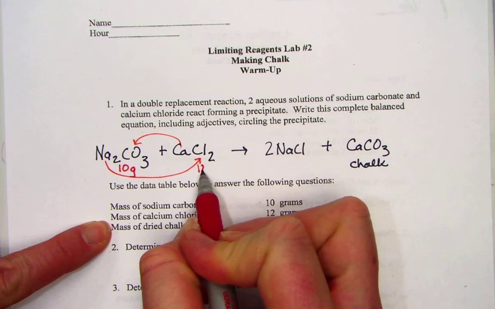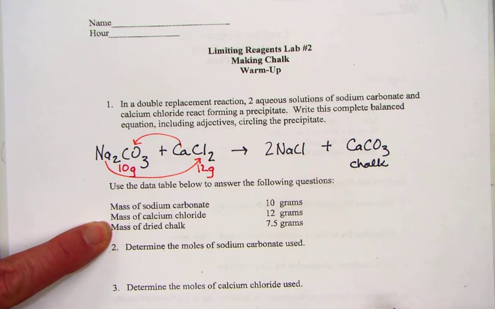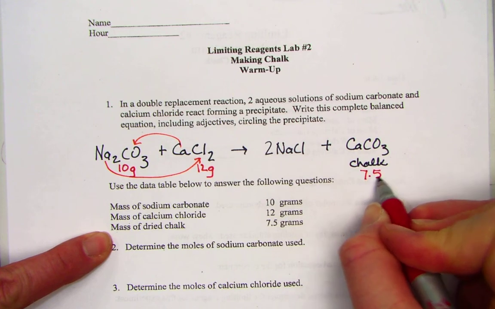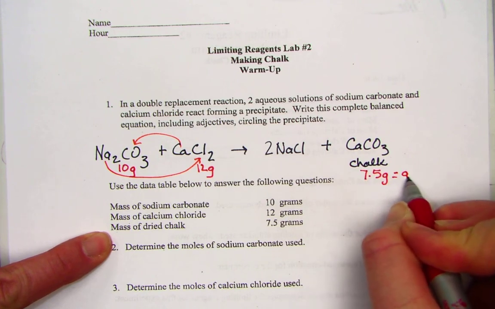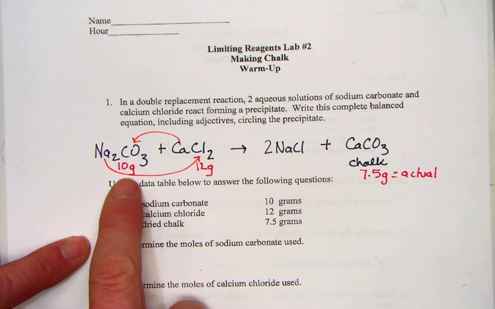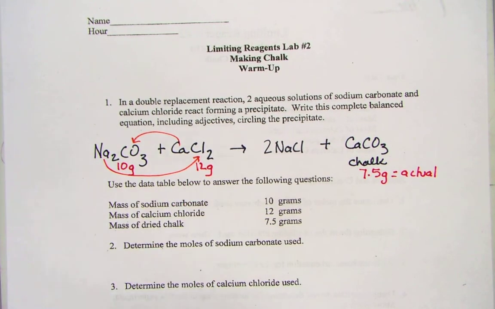Suppose we put that in with 12 grams of our calcium chloride. At the end of the experiment, when we were all dry, we had 7.5 grams. We would know that as our actual yield of the chalk. Given a mass of the two reactants, we will work to determine the limiting reagent and from there find the maximum theoretical yield of our product.